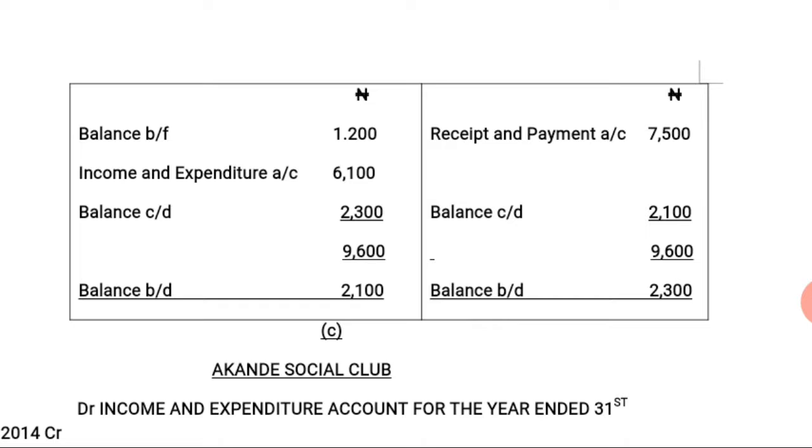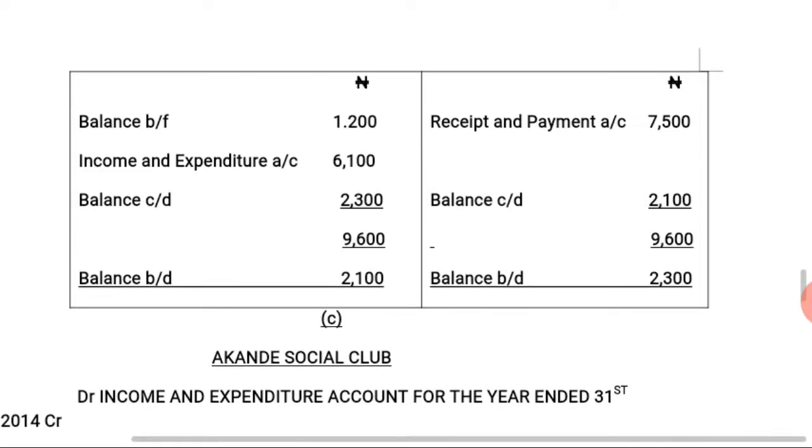Therefore, by adding the 7,500 collected as cash to the 2,100 that is yet to be collected in 2014, we have 9,600. From there, you have to deduct the balance brought forward, that is the 1,200 which was meant for last year, which was owing as at the end of 2013. So you deduct it from 9,600, you have 8,400.